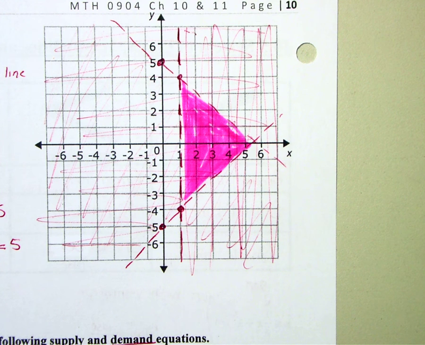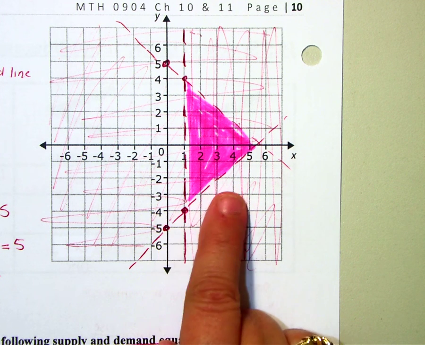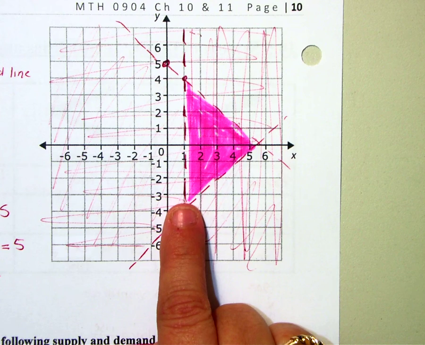So here's my lovely picture. I needed a vertical line through positive 1. That's vertical line through positive 1. It was a dotted line, and it was shaded above, which means it's shaded all over here.